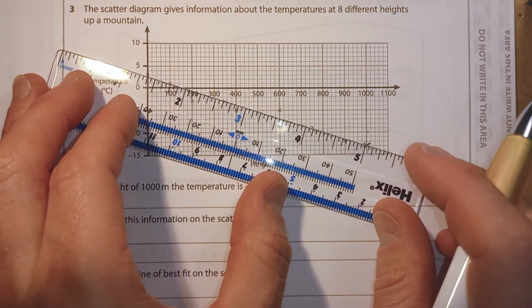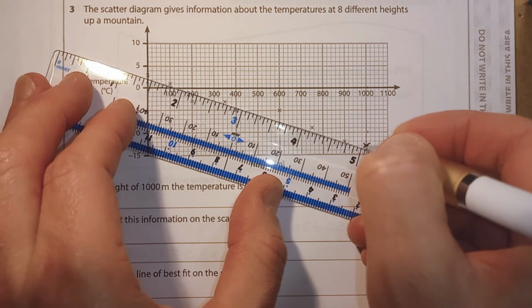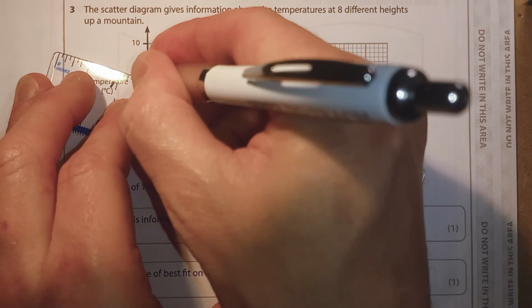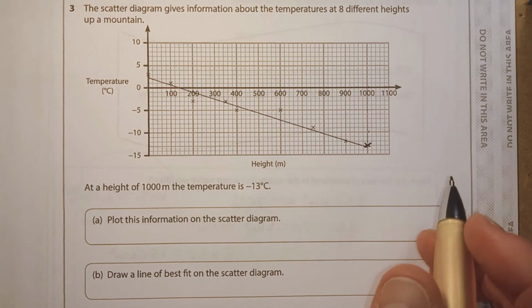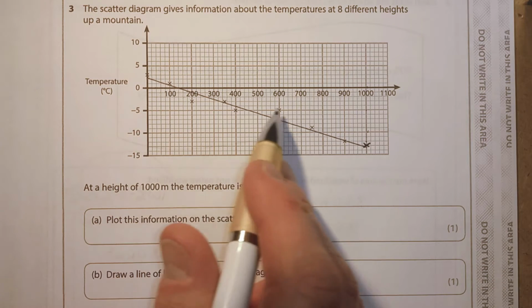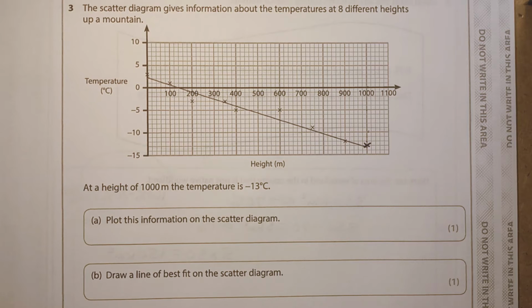So I'm going to do something like this. That's my line of best fit. We've got a few values above, a few below. That looks good to me.